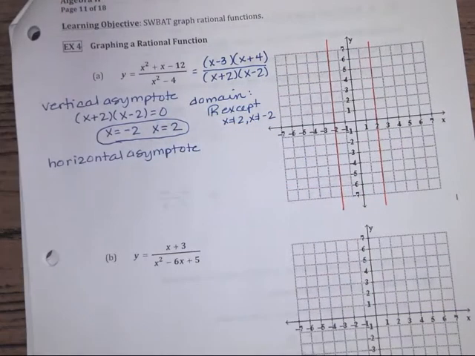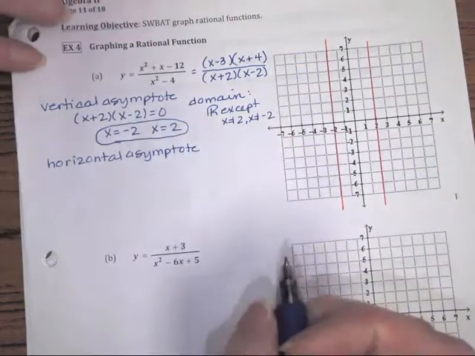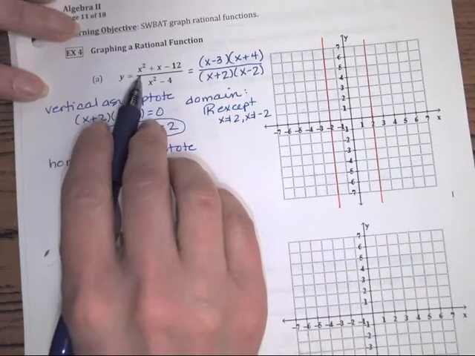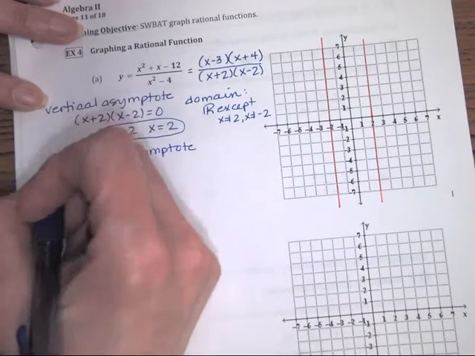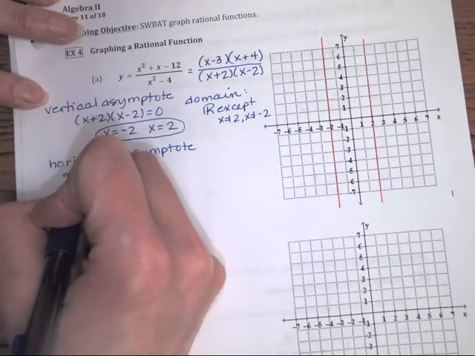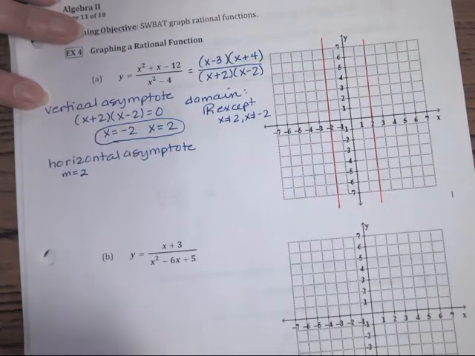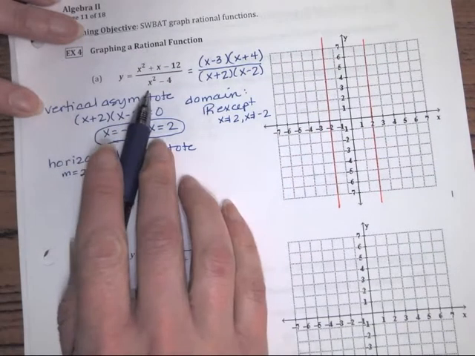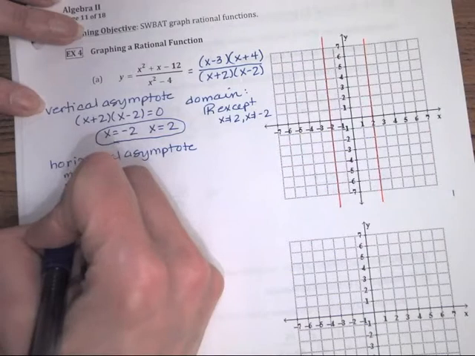All right, what's your m value here? The degree of the numerator. X squared, right, so it's a second degree. So your m is 2, right? What's n? The degree of the denominator, which is what? 2. So n equals 2.